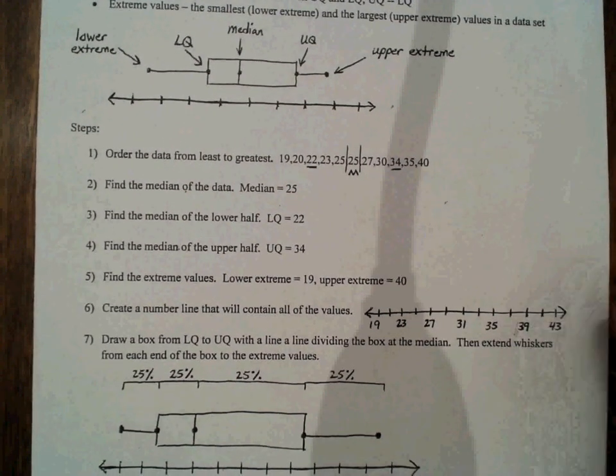That's something else to remember when it comes to box and whisker plots. And that concludes our discussion on box and whisker.